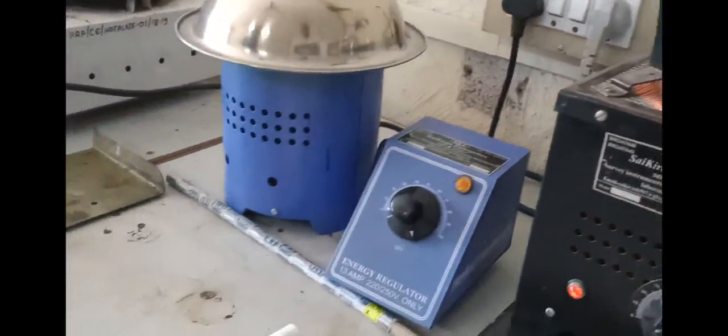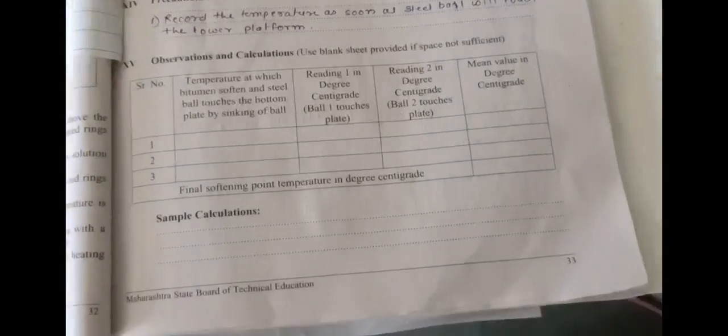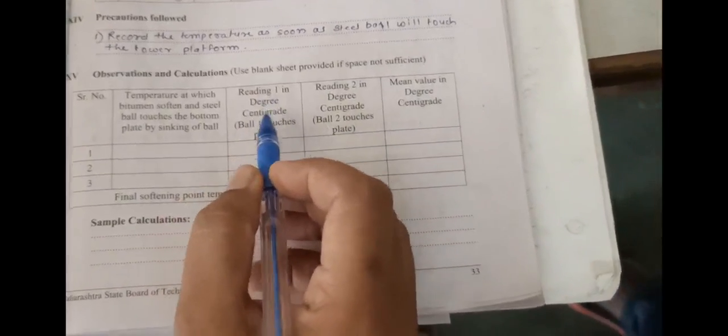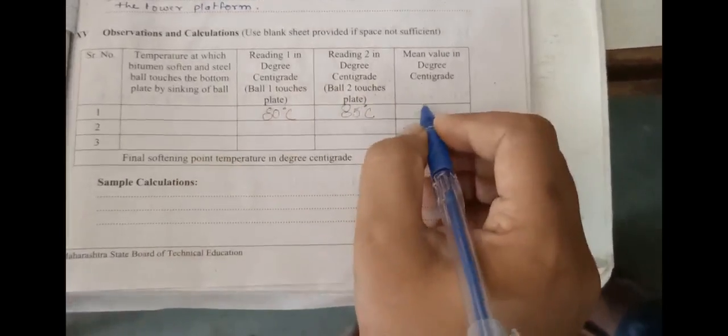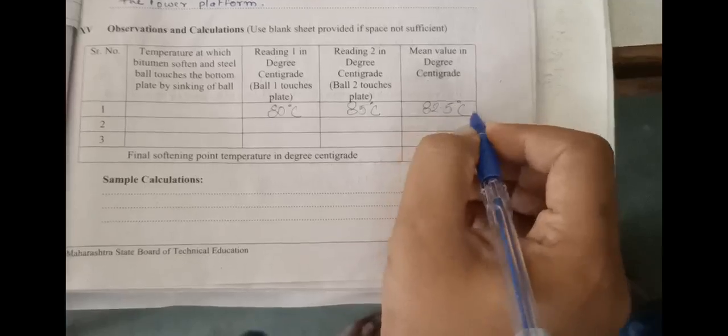You can see this is our observation table. In the observation table, the reading 1 in degrees centigrade: ball 1 touching the plate is 80 degrees Celsius, and the ball 2 touching the second plate is 85 degrees Celsius. The mean of both is 82.5 degrees Celsius. Like this we have to do for the second and third ones.